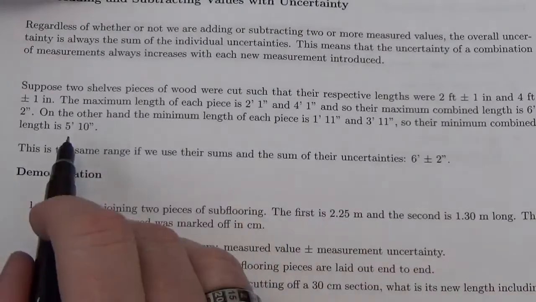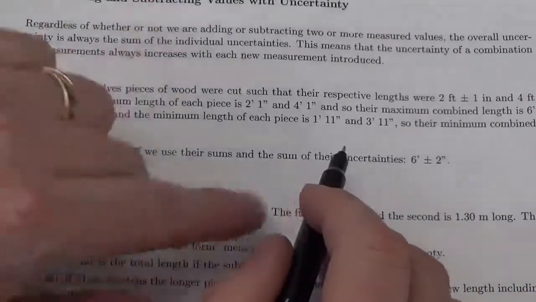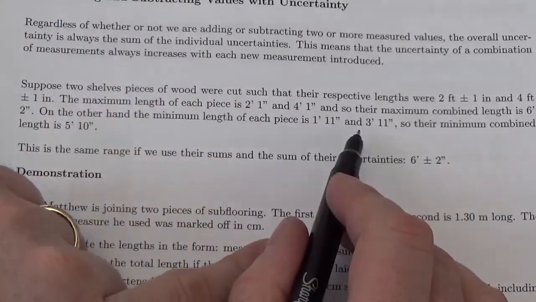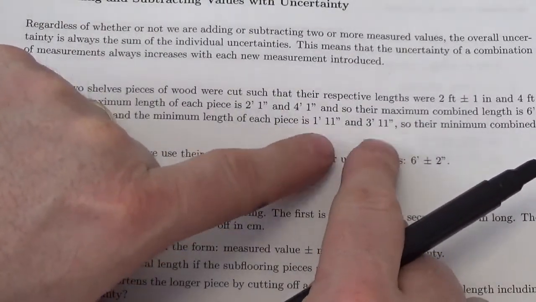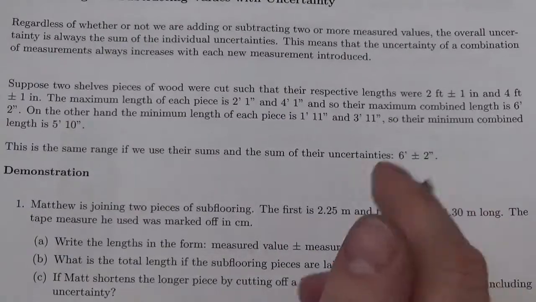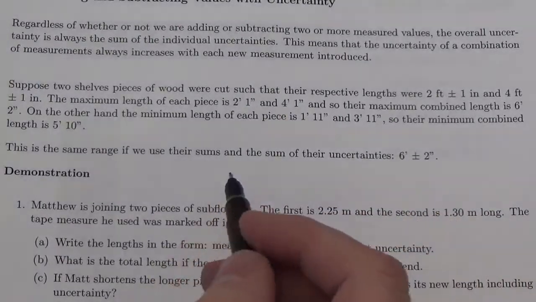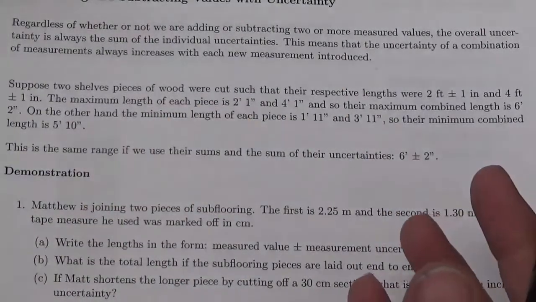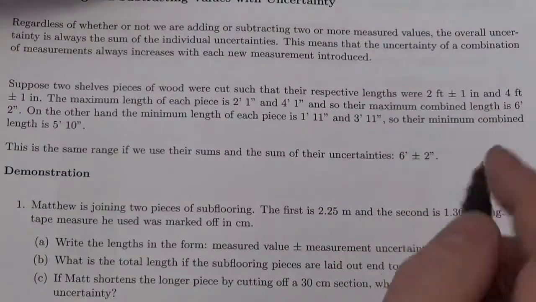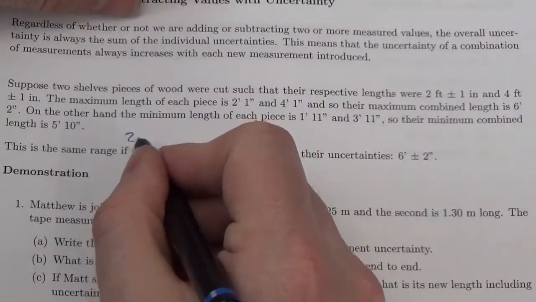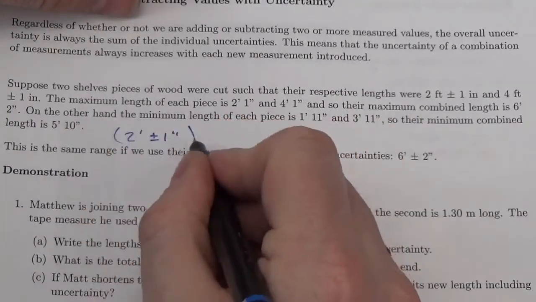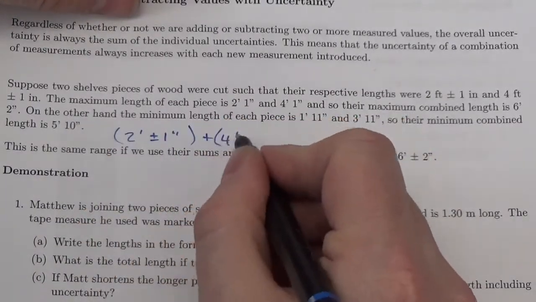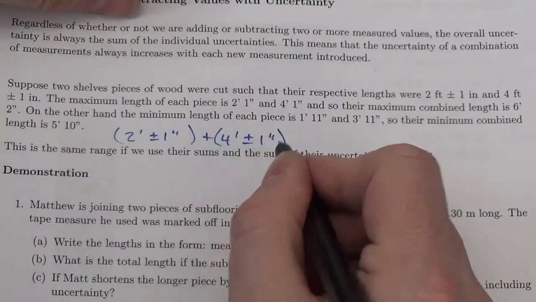So their minimum combined length would be 5 feet 10 inches if you add those together. Okay? Now, I'm hoping you remember looking at adding and subtracting imperial measurements from an earlier course here. Now, that all aside, just to make this easy, what we're looking at is 2 feet plus or minus 1 inch, and we're going to combine that with 4 feet plus or minus 1 inch.